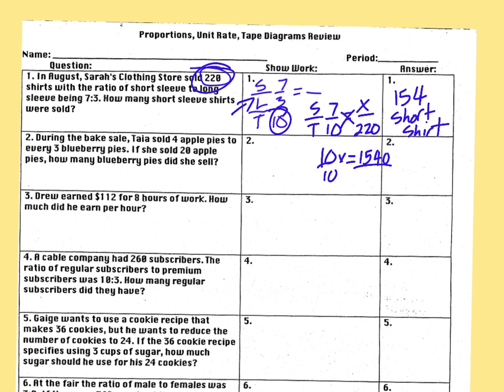The biggest mistake that I see students make is that they think, okay, this 220, I'm just going to set it equal to 10 or to 3 or 7, and they make some mistakes there. So let's move on to the next question.